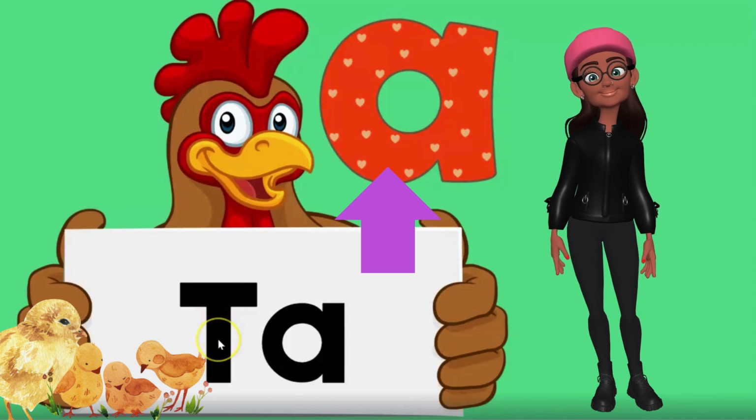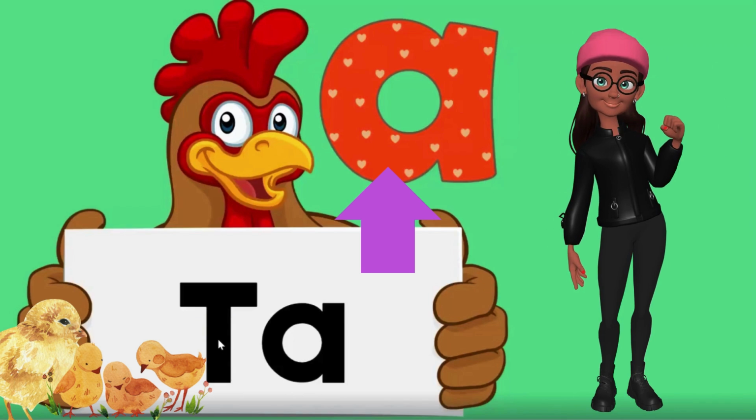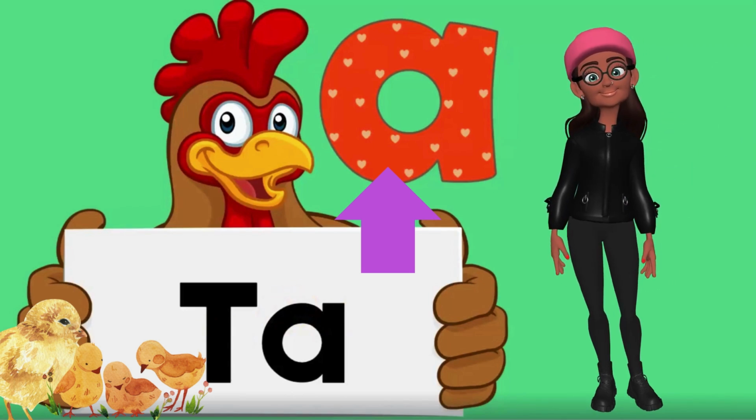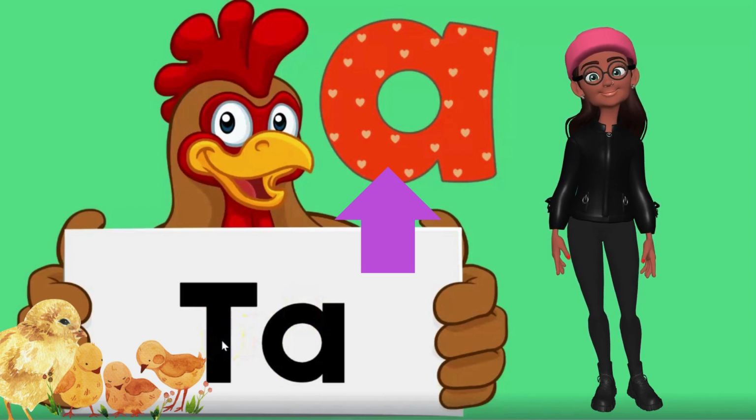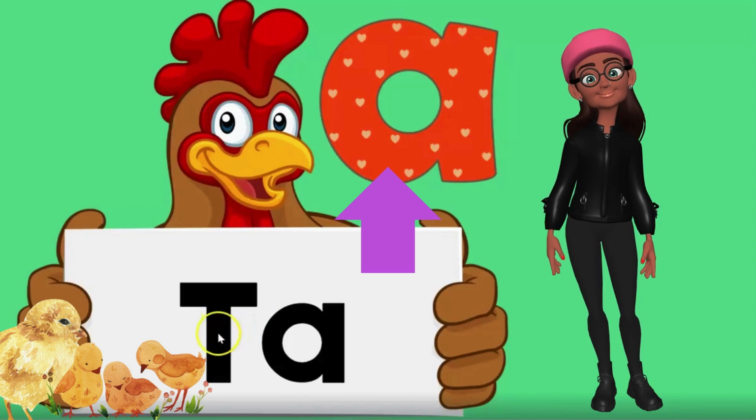This is letter T. The T says t, t, t. And this is letter A. The A says ah, ah, ah, t, ah, t, ah, ta. Again, T says t, A says ah, t, ah, t, ah, ta.